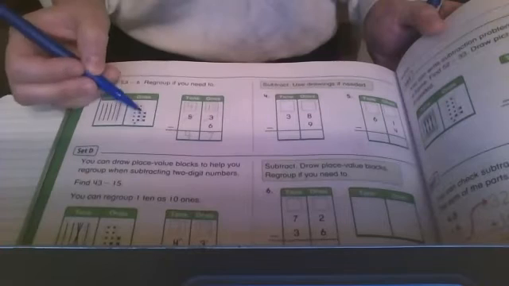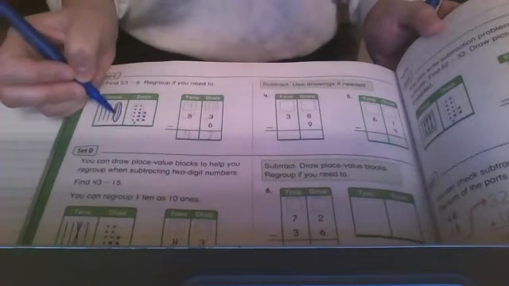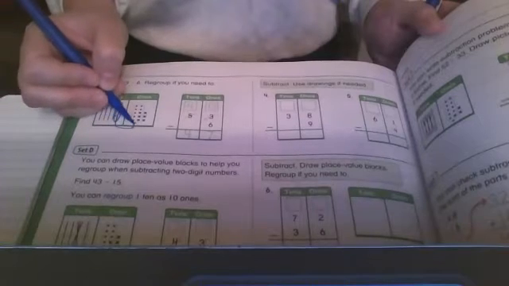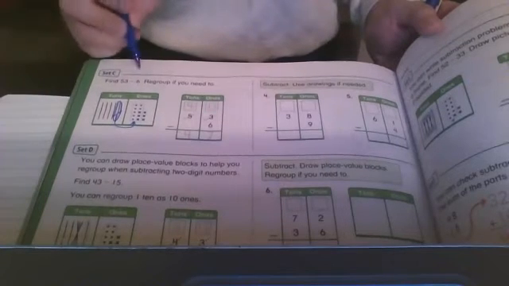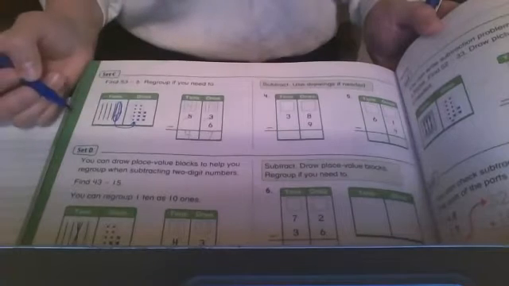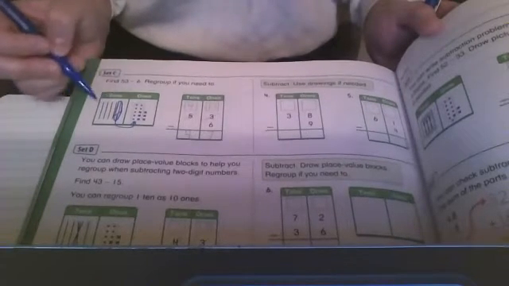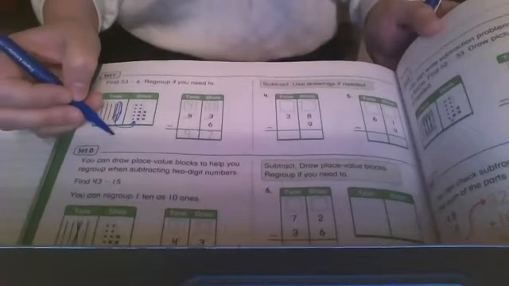Well, if I only have 3 ones, yep, I'm going to have to regroup. So I take one of those 10s, cross it out, break it apart into 10 ones. Now I can take my 6 away. So I have 3 taken away here and 3 here. And I'm left with 4 10s and 7 ones for a total of 47.